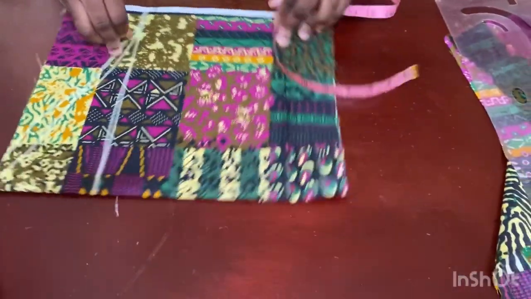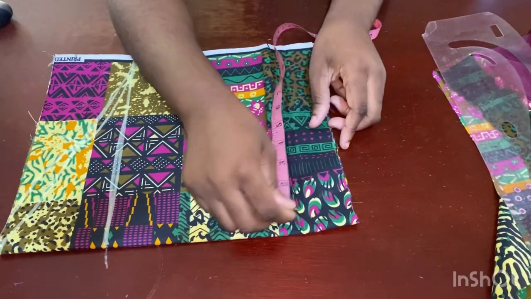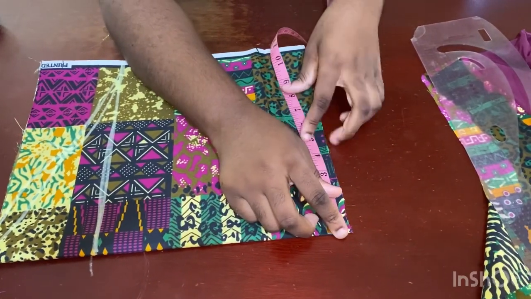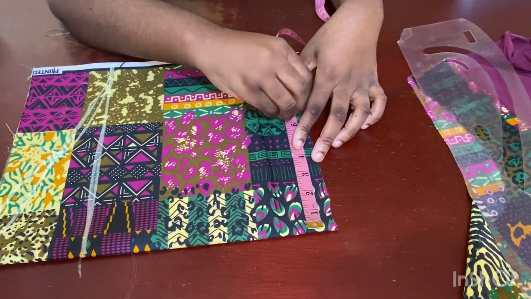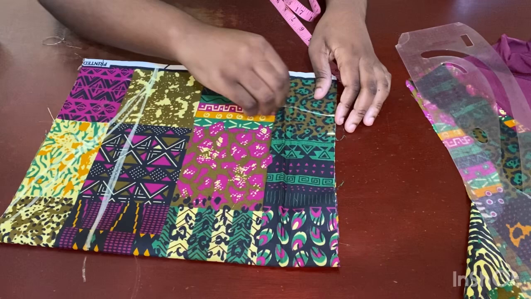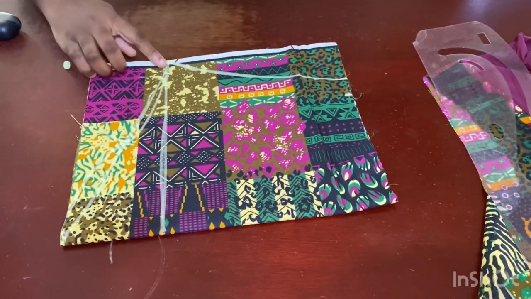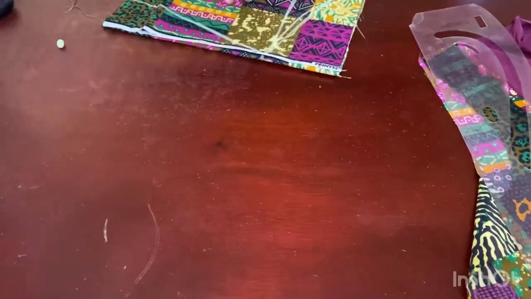After that, you're going to measure the end here, where the sleeve is supposed to be. What is the length for you? What is the width of your arm at that point? Whatever it is, divide it by 2, mark it, and then add an extra 1 inch to it for your seam allowance, and then connect from here to this point. So now all I have to do is cut this out and then cut from here out.